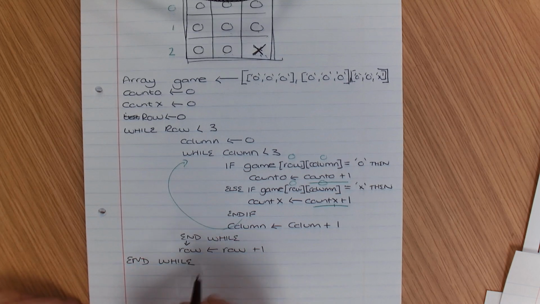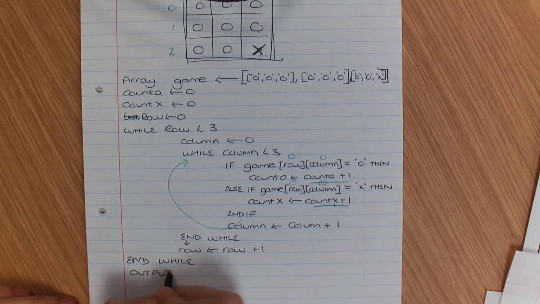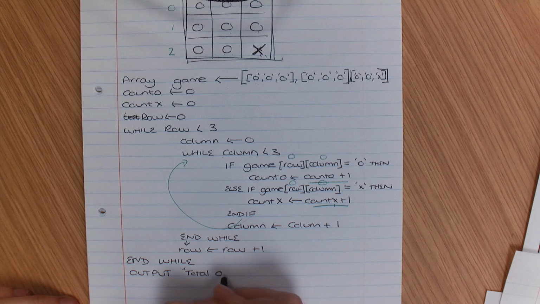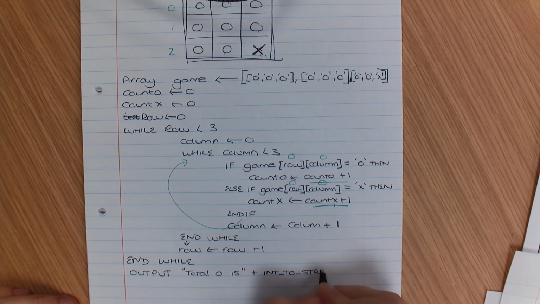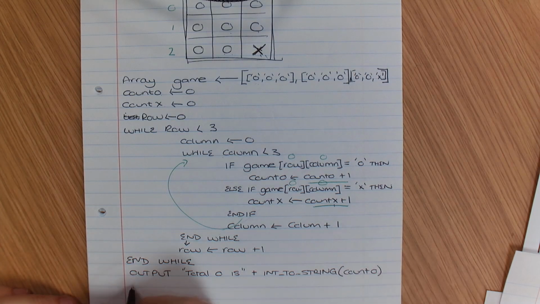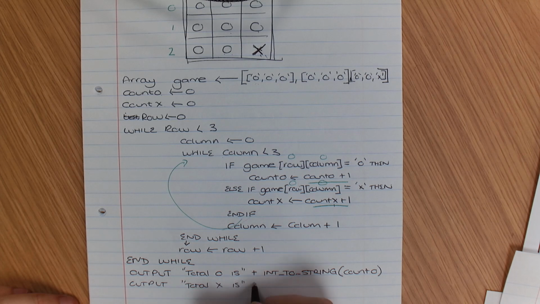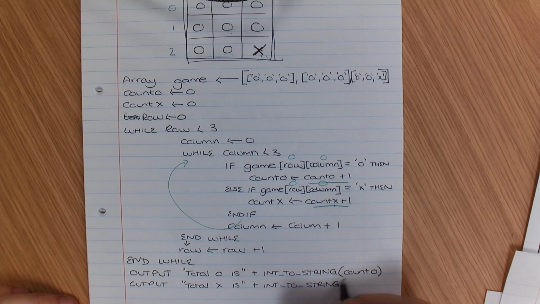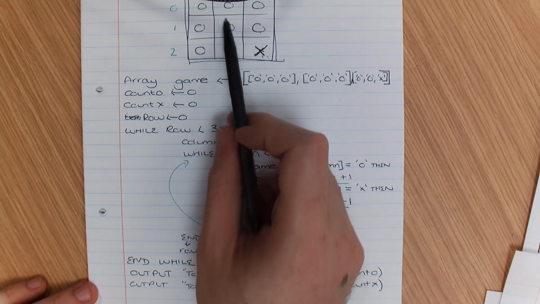And what I can do is output total O is plus int to string count O. Output total X is plus int to string count X. So that's a program that will go through each item in the list.